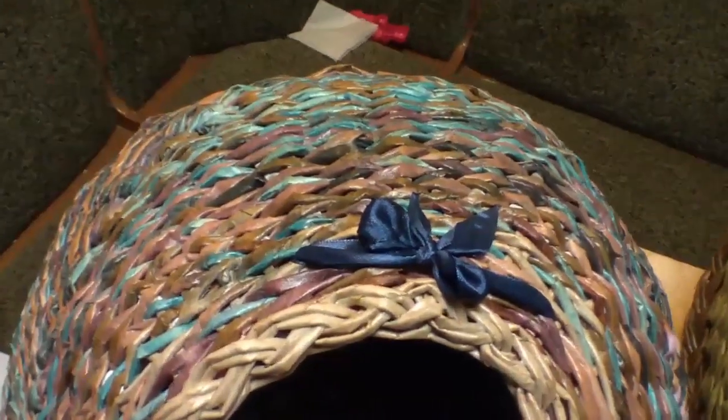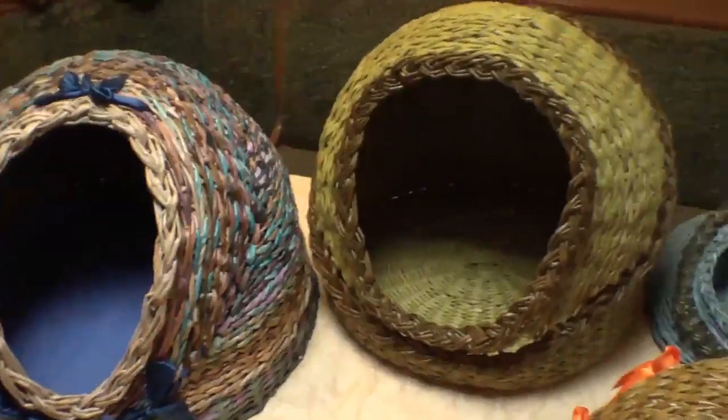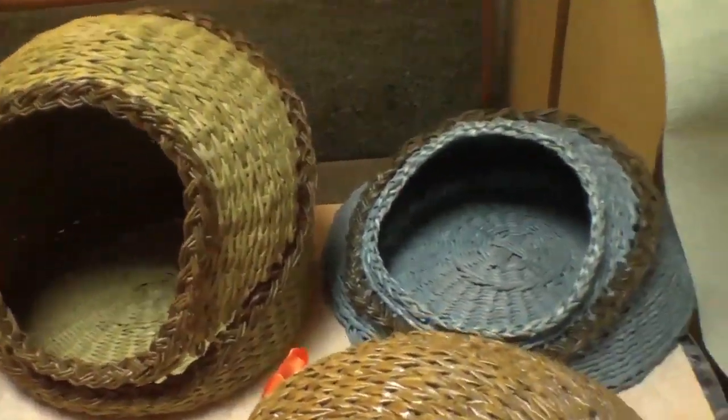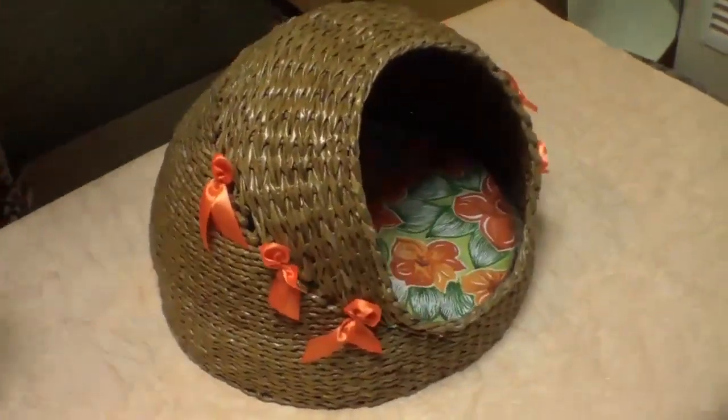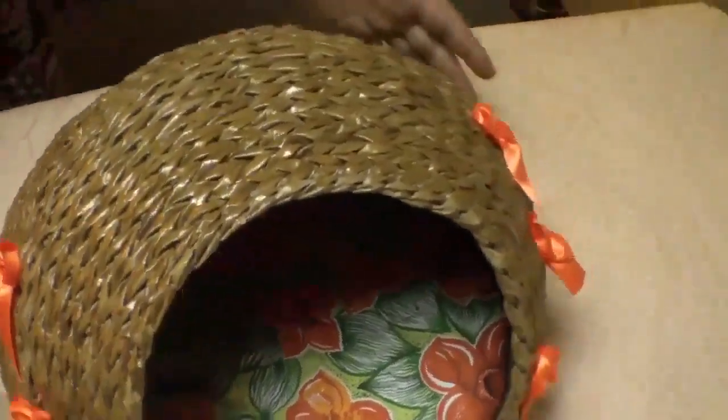I have made a few houses like this, have thought over a process, and I'd like to share my thoughts with you. A few words on how everything was going.